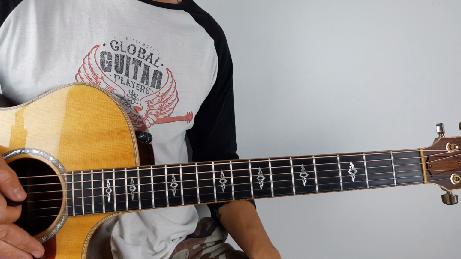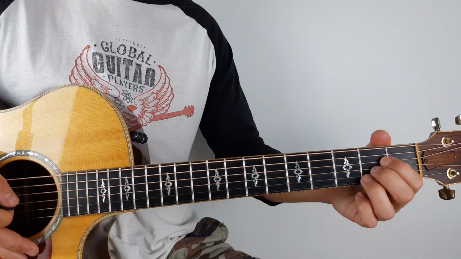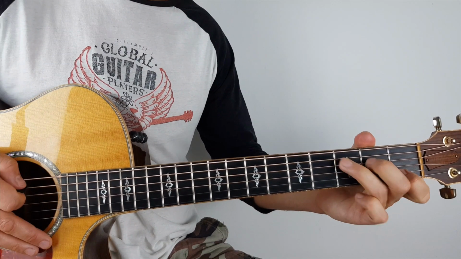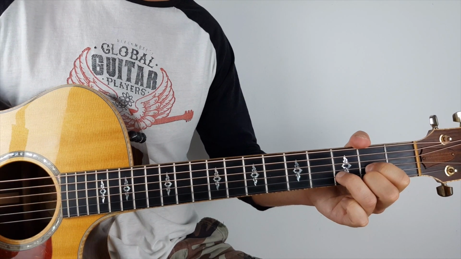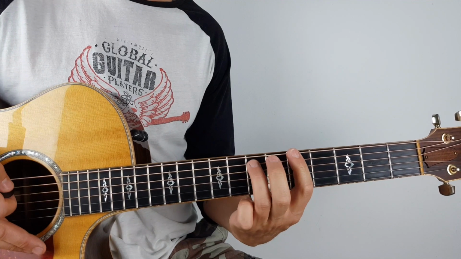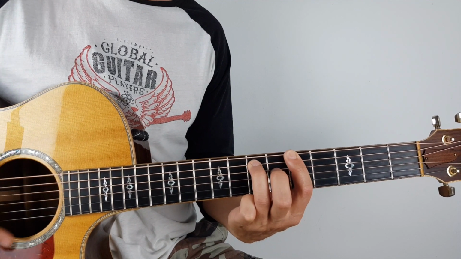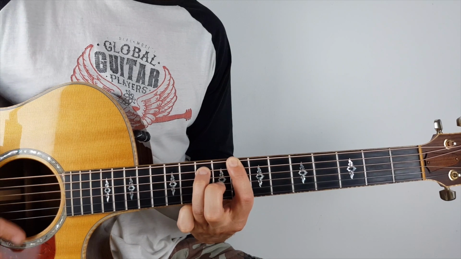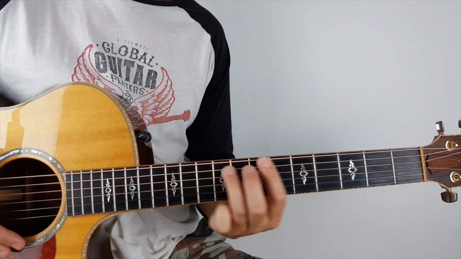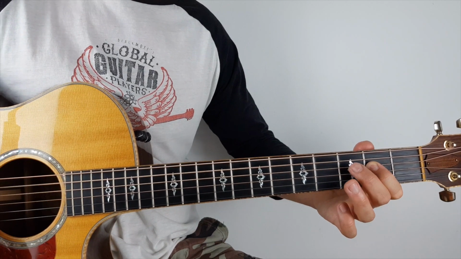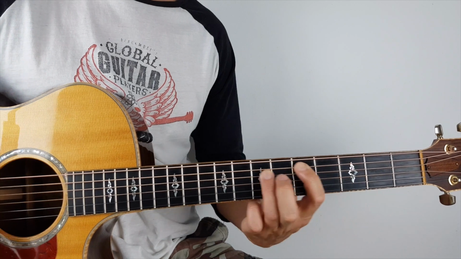So that goes for actually any chord. You could turn any open chord, A, C, D, you could change that into a power chord, A, C, D, or here, A, C, D.